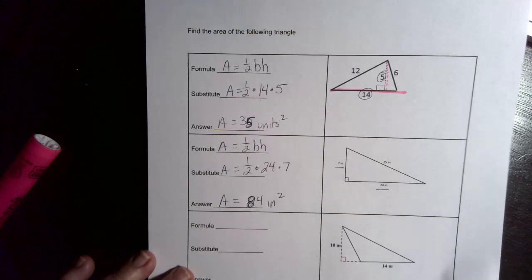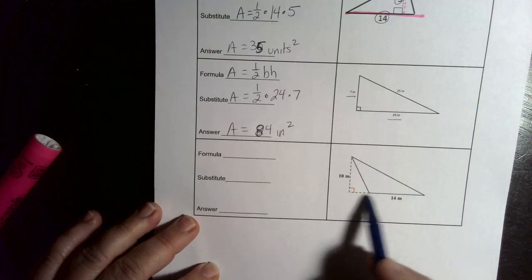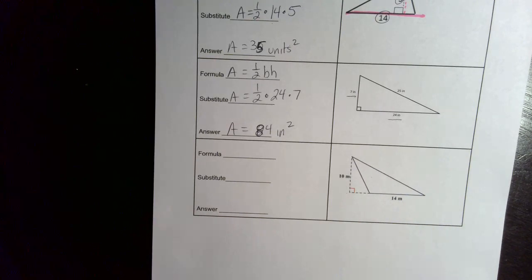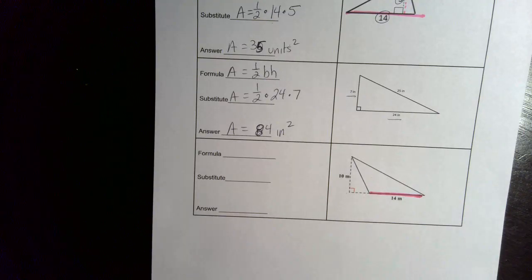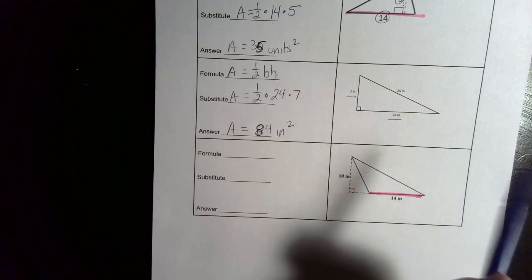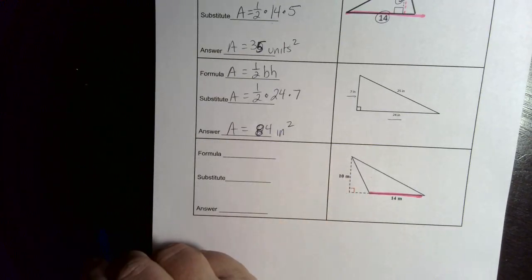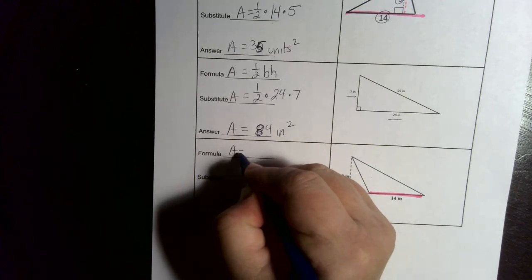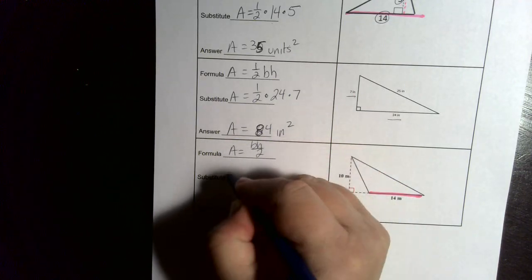Finally, my last one, we have an obtuse one. We're given my height out here, and my base is here. The dotted line is not part of my triangle. This is the base. This dotted area I am not using. So again, my formula, let's this time use base times height divided by 2.